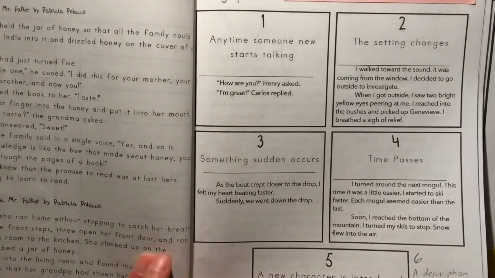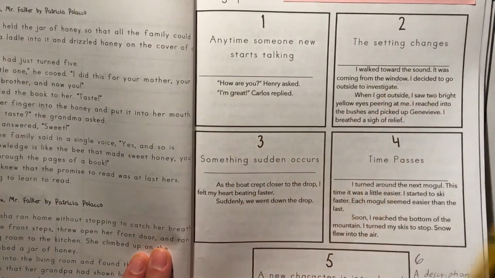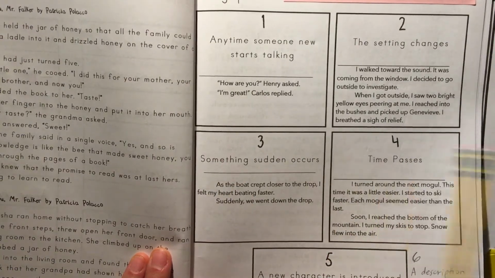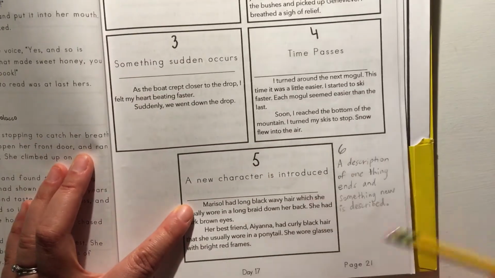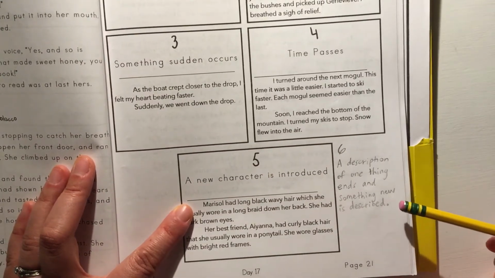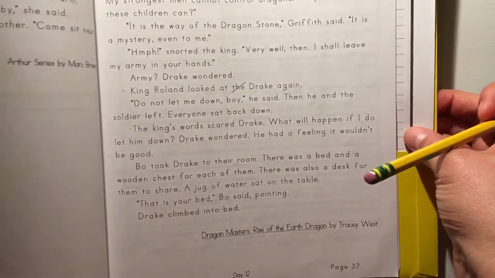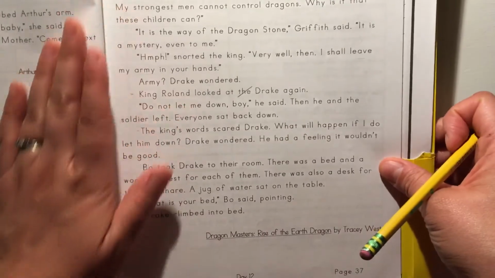Students, you're going to start a new paragraph anytime someone new starts talking, the setting changes, something sudden occurs, time passes, when a new character is introduced, and when the description of one thing ends and something new is described. All right, so turning to page 37, I want to practice identifying new paragraphs.